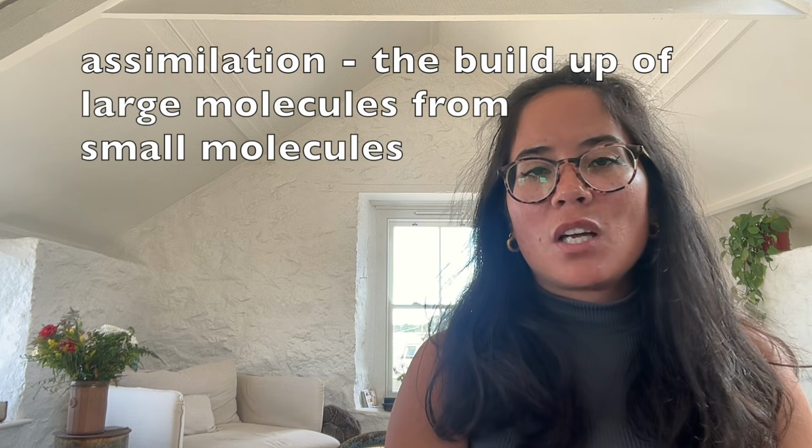Assimilation is the buildup of large molecules from small molecules. Digestion I've already mentioned. Absorption I've mentioned in passing. It's the movement of soluble food molecules across the lining of the small intestine into the blood.